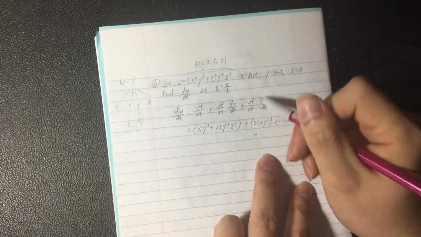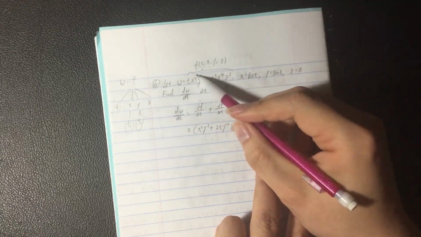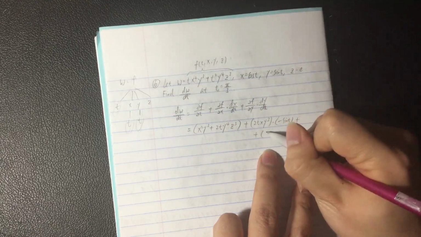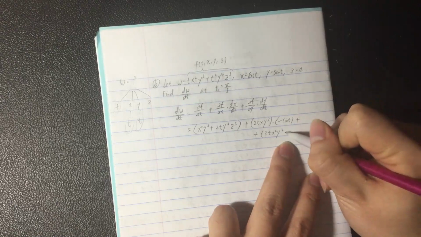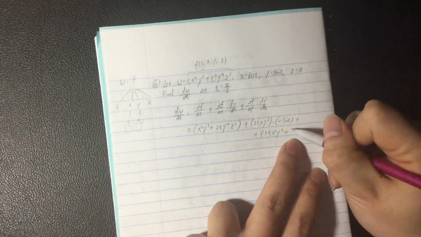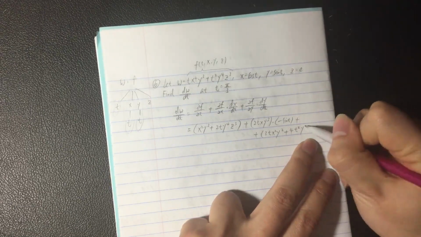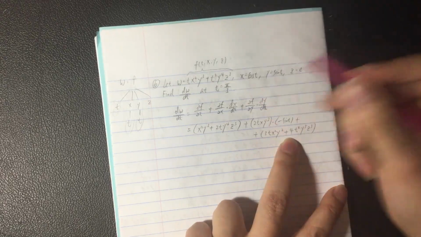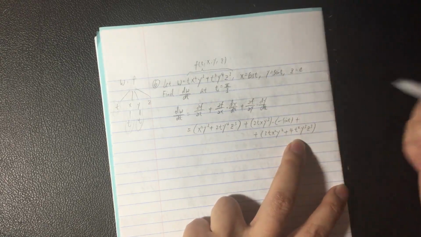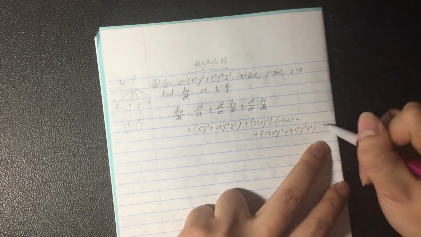Plus partial f over partial y, take the partial derivative with respect to y. I have 3tx squared y squared plus 4t squared y cubed z cubed, then times dy over dt. dy over dt is cosine t.